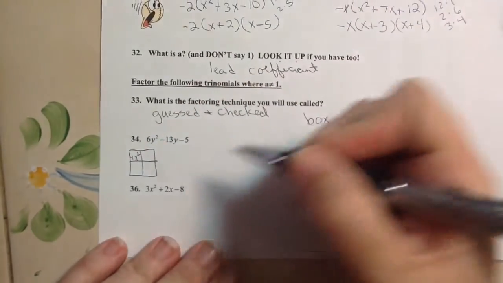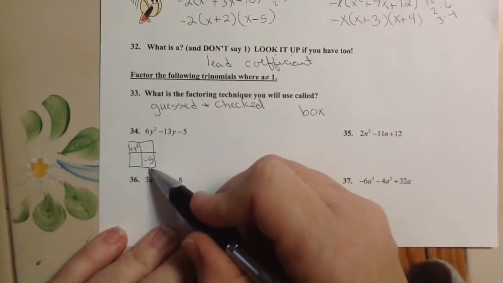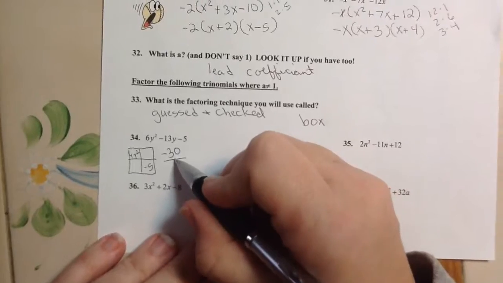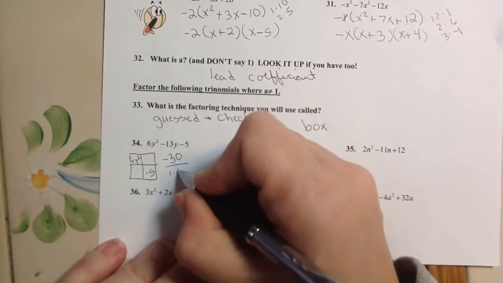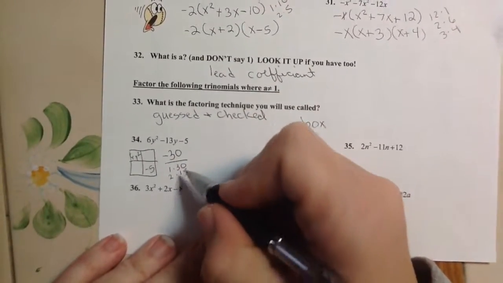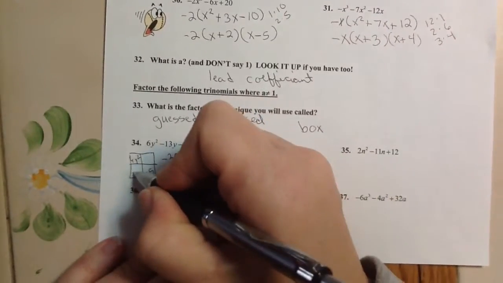6y squared, negative 5 there. 6 times negative 5 is negative 30. I need the factors of negative 30 that will get us to negative 13. 1 and 30, 2 and 15. 2 and 15 will do it. I want my 15 negative.